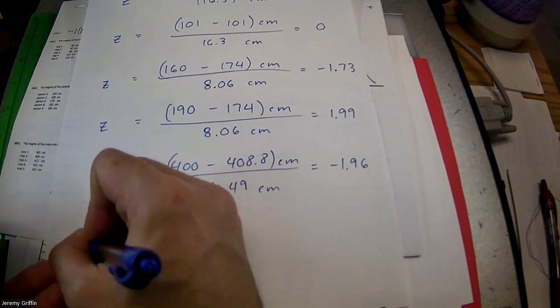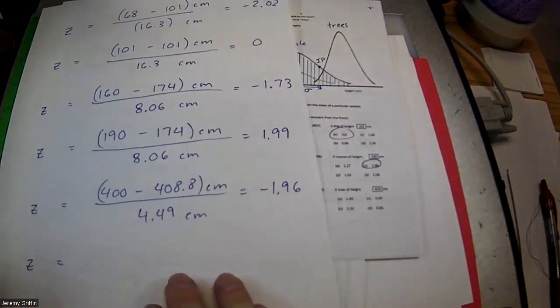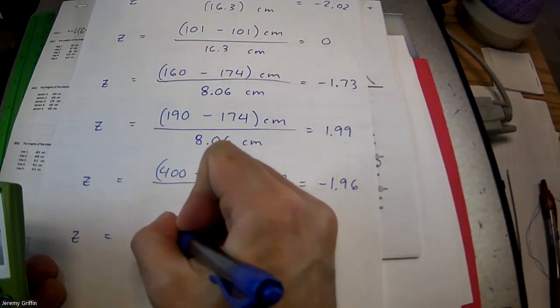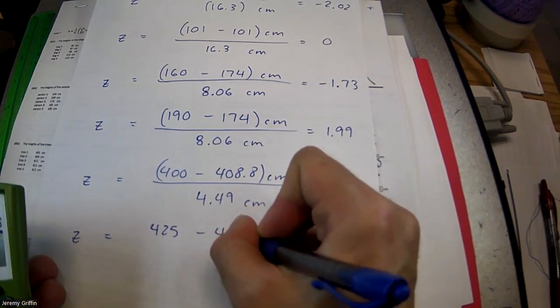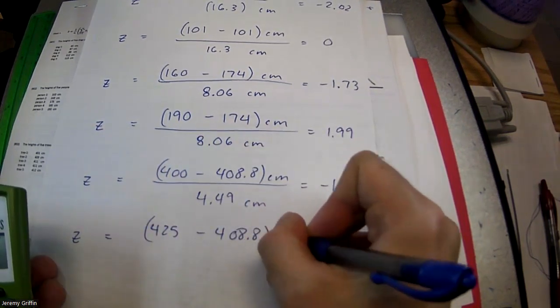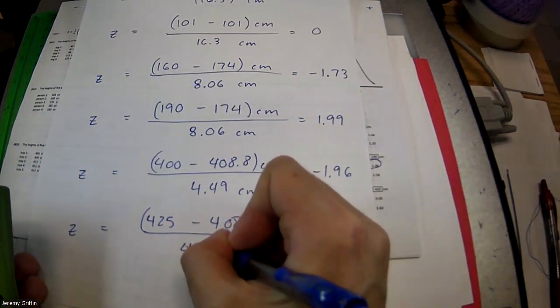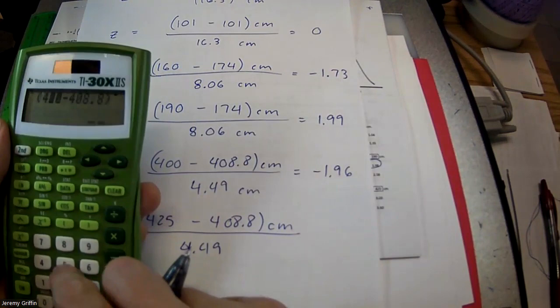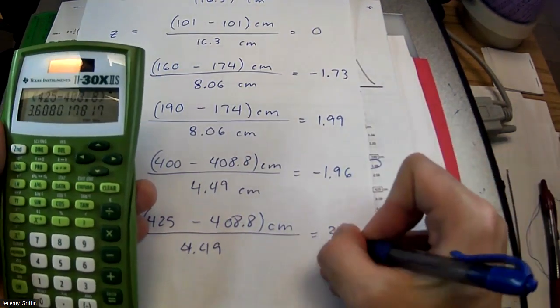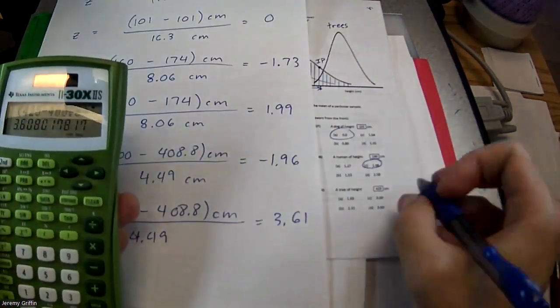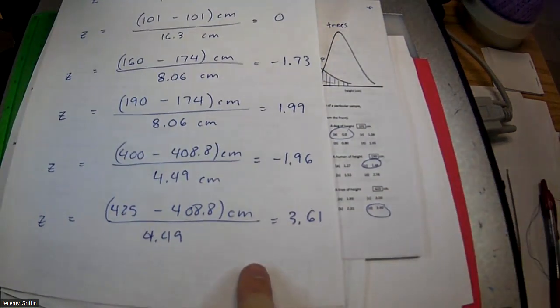I got one more to go. I got a tree of 425 centimeters. Run this. 425. 8.6 something. Whew. All right.